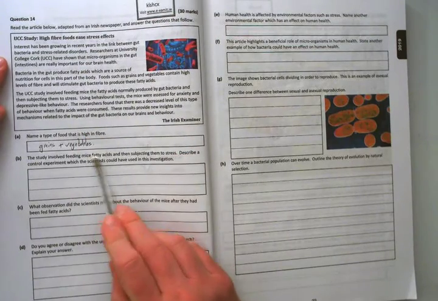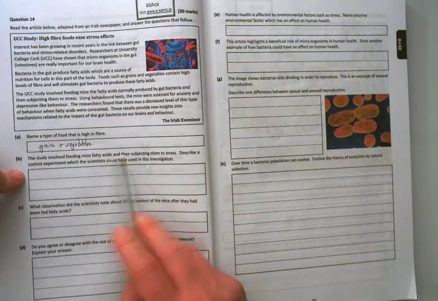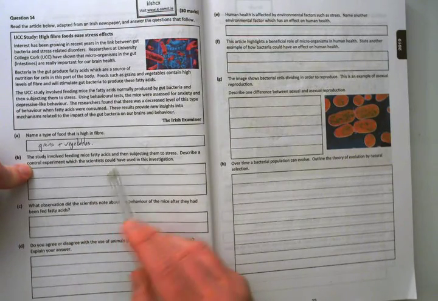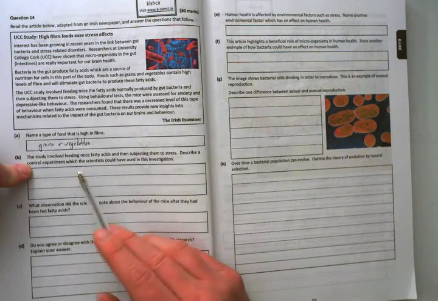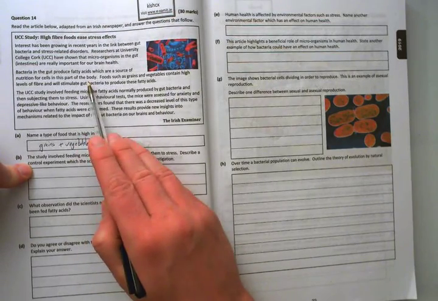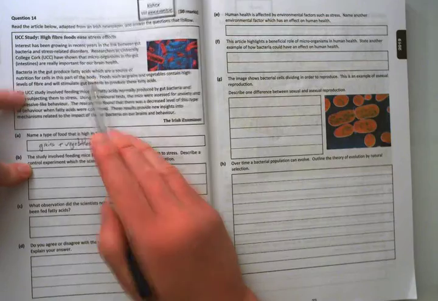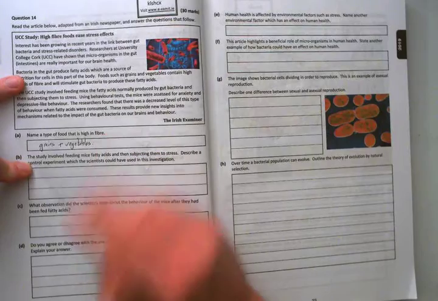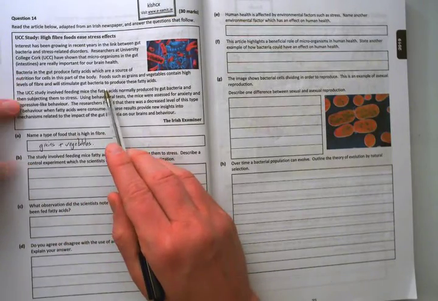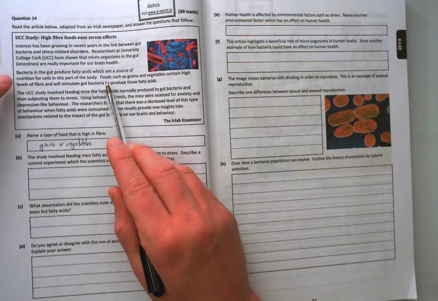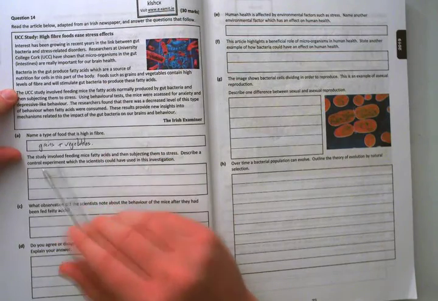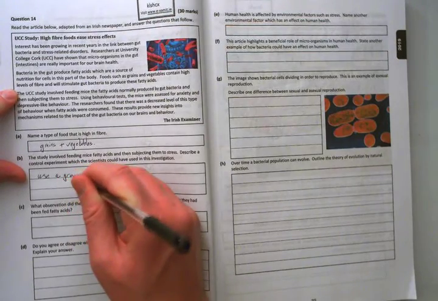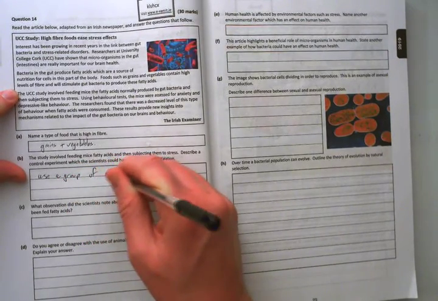The study involved feeding mice fatty acids and then subjecting them to stress. Describe a control experiment which the students could have used in this investigation. Well, the control experiment is to make sure that whatever thing you observe is because of what you're observing. So what I mean is, we saw here that these mice were less stressed. We need to be sure that that's because they were getting more of this fibre and causing more of these fatty acids. So I suggest a control here: you could use a group of mice, and this time you could not feed them the fatty acids.